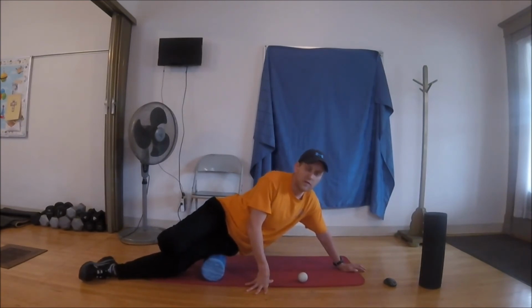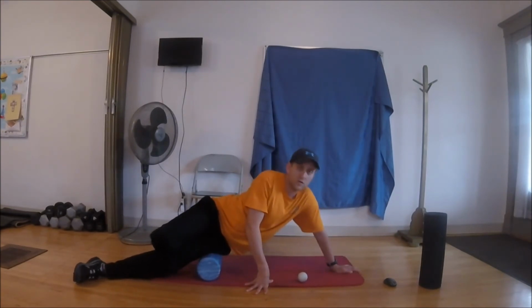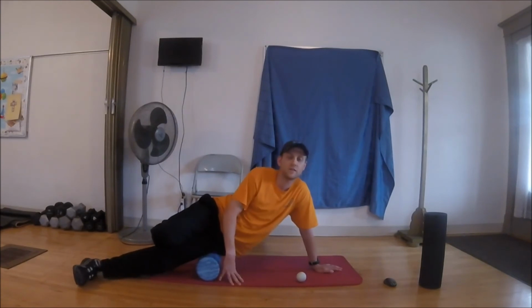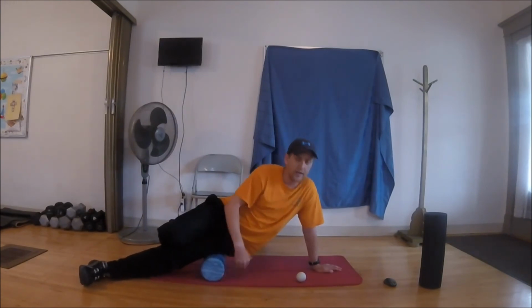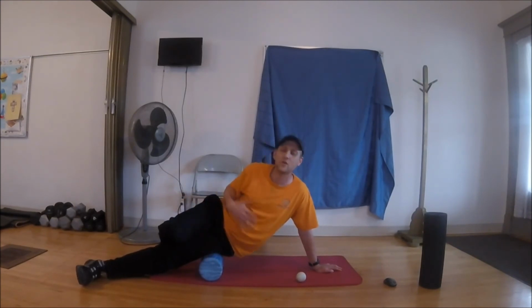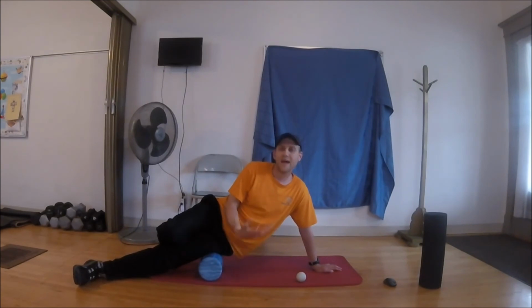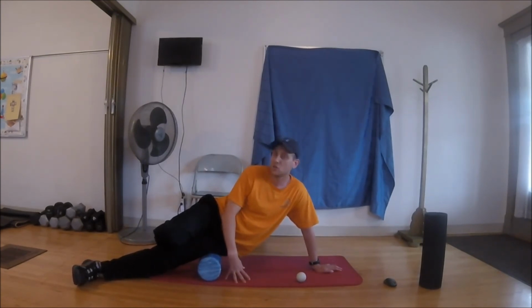One area that you never want to roll, that you never want to foam roll, is the low back. The reason is your ribs end at a certain point, you have exposed organs down there, and you don't want to roll onto any of those exposed organs. It's not likely, but you could do some damage to those organs, so to be on the safe side, don't foam roll the low back.